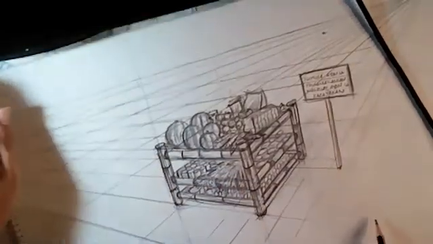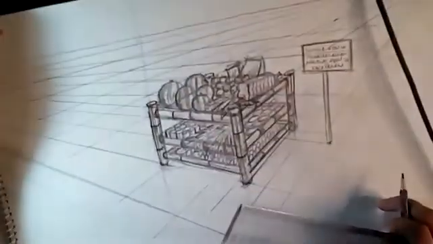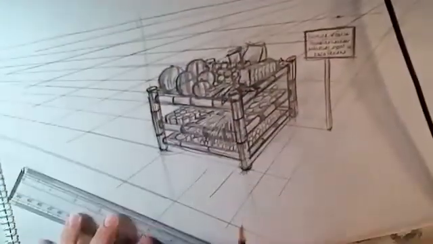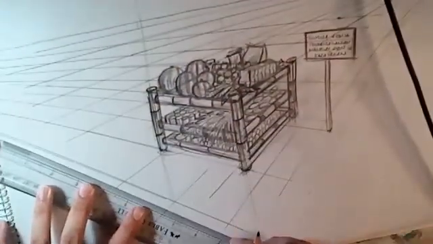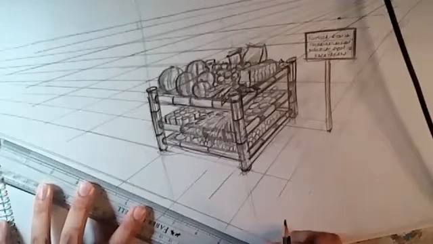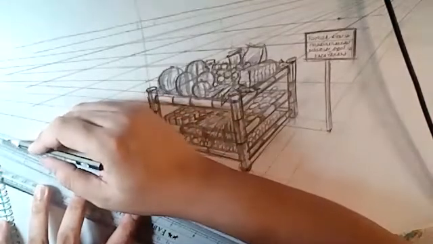Okay, so we have the sidewalk here, which cannot be seen by the camera. So I'm just gonna concretize it.